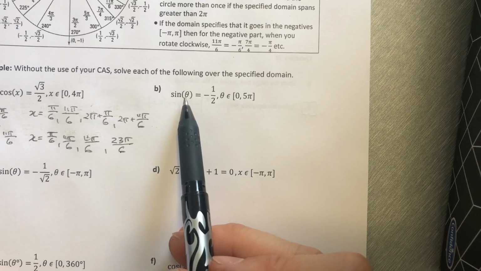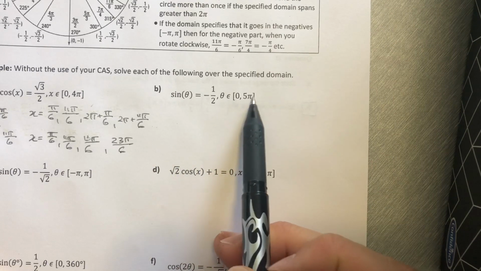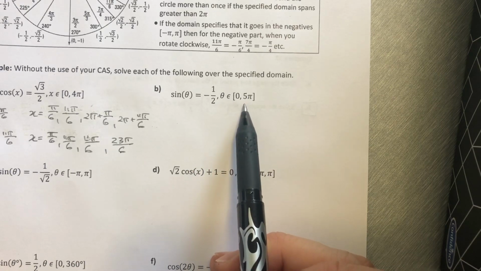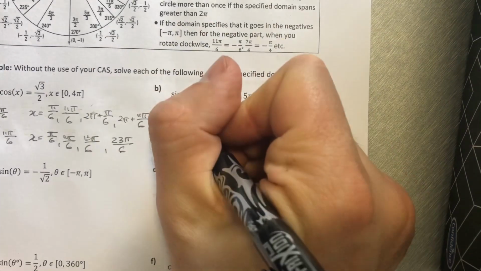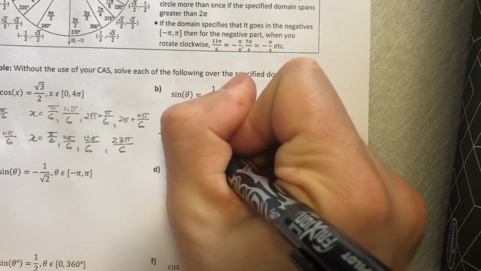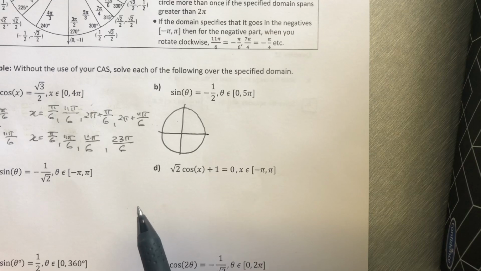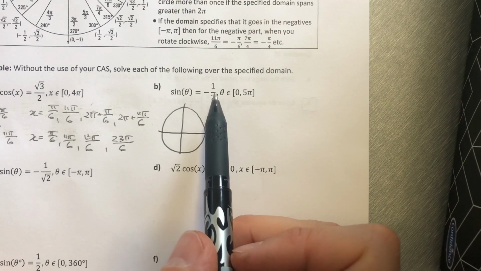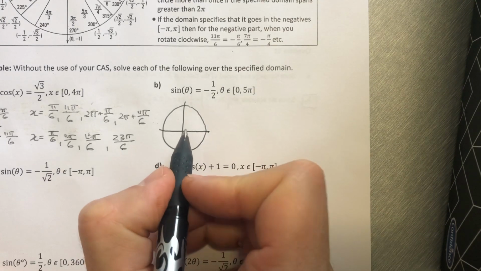All right, so we're trying to find the angles where our sine reading is minus 1/2, and this is the domain that we've been given. So 0 to 5 pi, that means 2.5 rotations around the circle. I'm going to start off with my little unit circle here. All right, now the angles that make my sine length negative 1/2, remember sine's a vertical kind of component of your triangle that you're making.